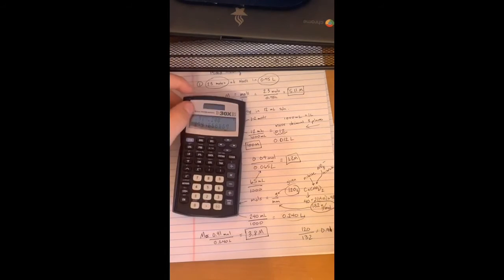No. That answer on the worksheet right here, that decimal place needs to be moved one place to the left. It should be 3.75 if that's the right answer.